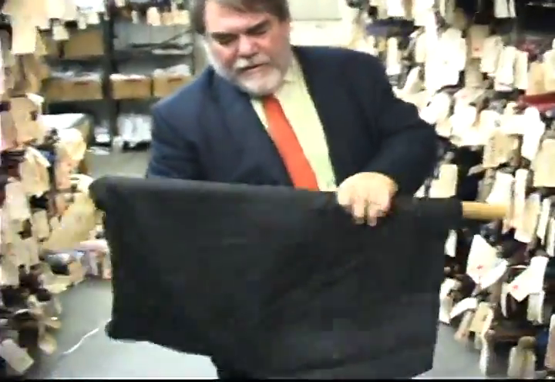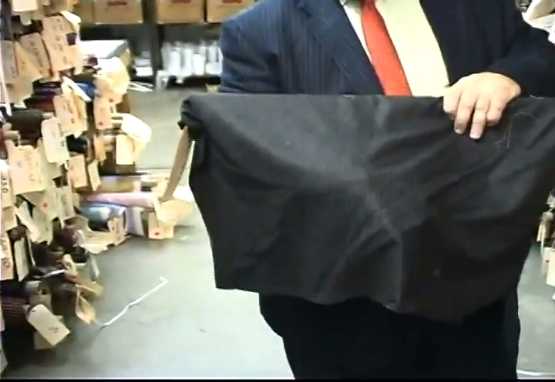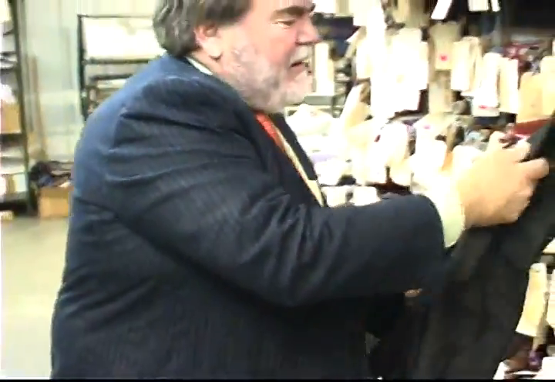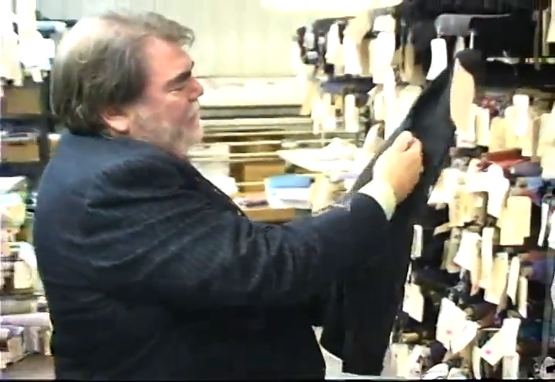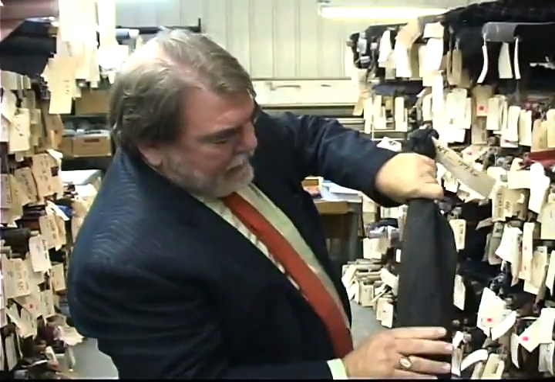Have a look here. This is our Tom Brown division, which actually makes woolen silks into neckties. By the way, you can take any piece of fabric, fold it on the 45, and you can see what it will look like as a tie.